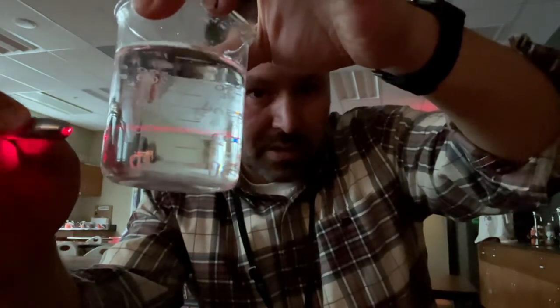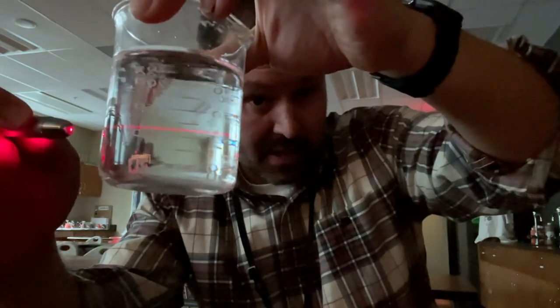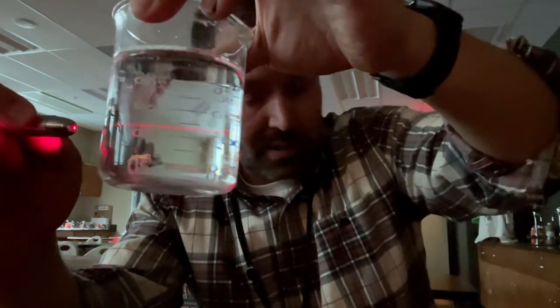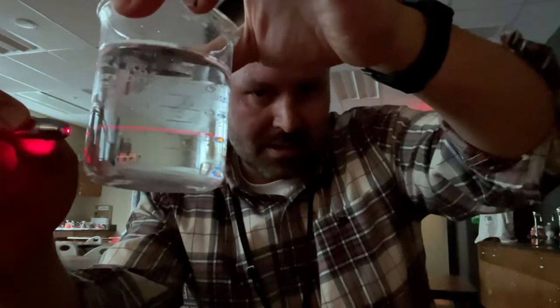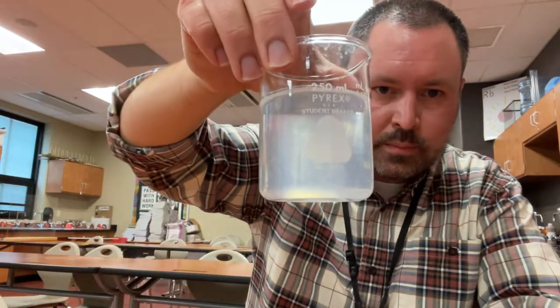It seems like it's the wrong answer because it's showing the Tyndall effect, but it's only showing the Tyndall effect because the sugar has anti-caking stuff in it. The next one should be starch and water. So let me get the starch and water for you over here. Here's the starch and water.